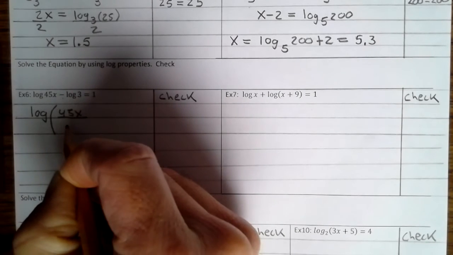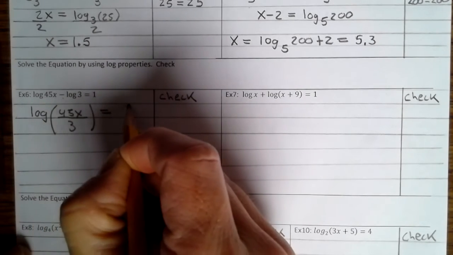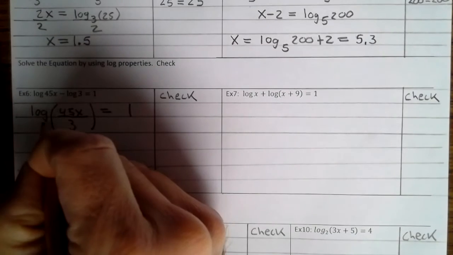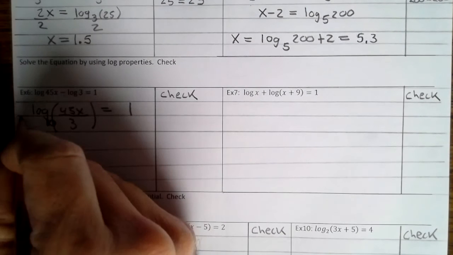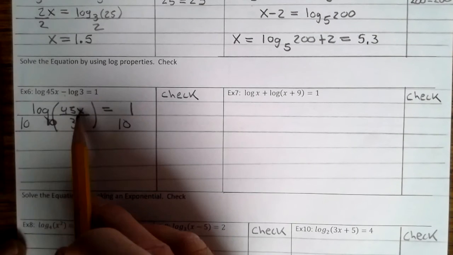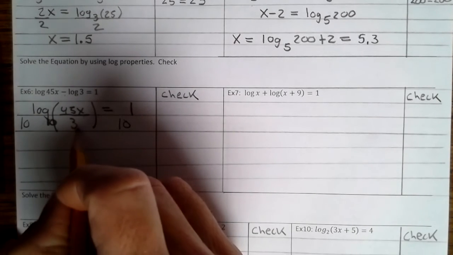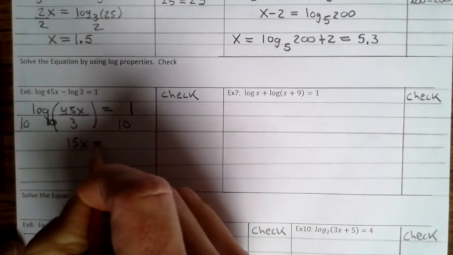So we're going to raise both sides by 10. This goes in front times this becomes 1. So then you're left with 45x divided by 3 is 15x equals 10. Divide both sides by 15. X equals 10 divided by 15, which reduces to be 1/3.